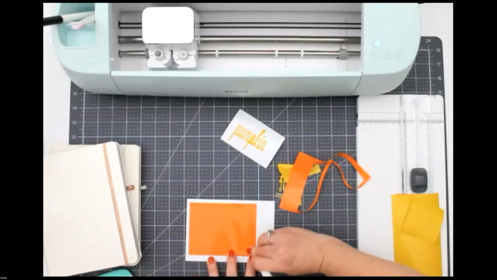All right, so here we go. We're just going to grab my frame inside.